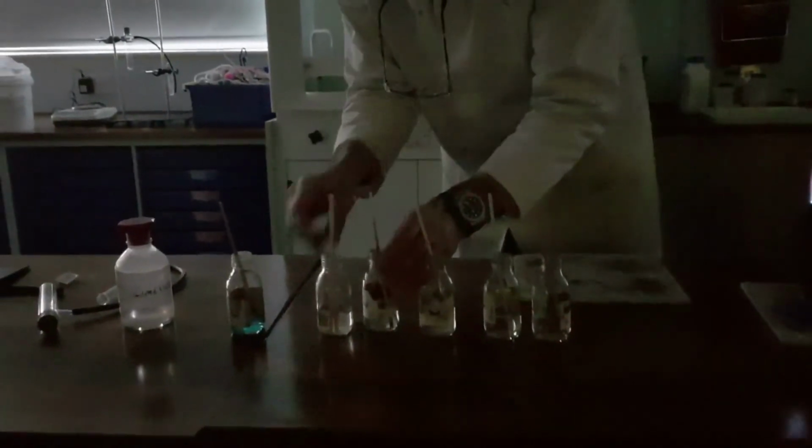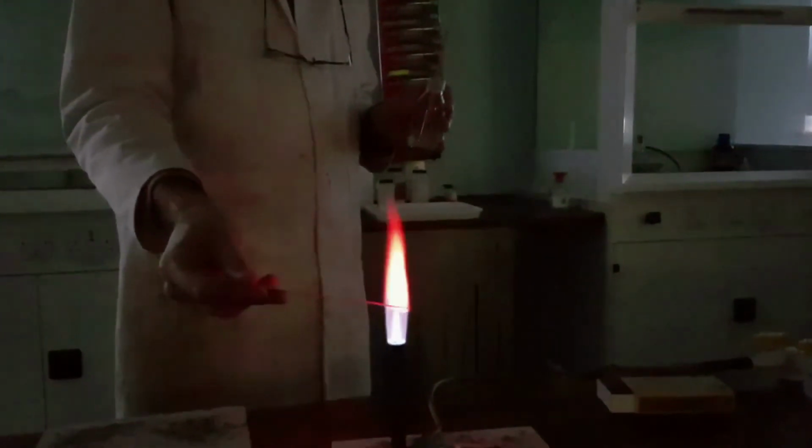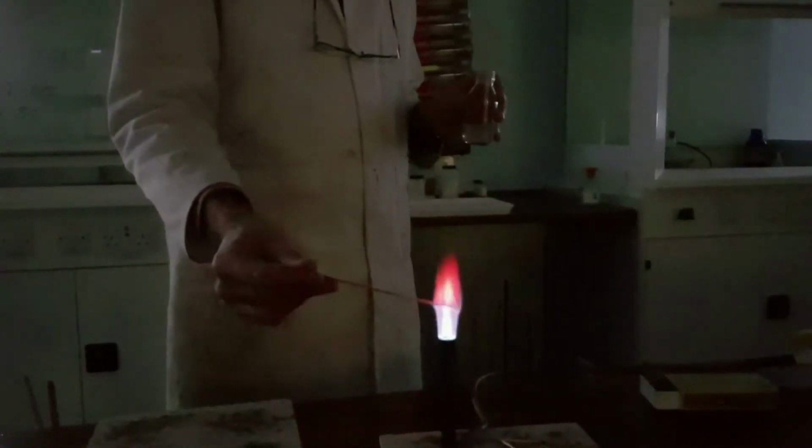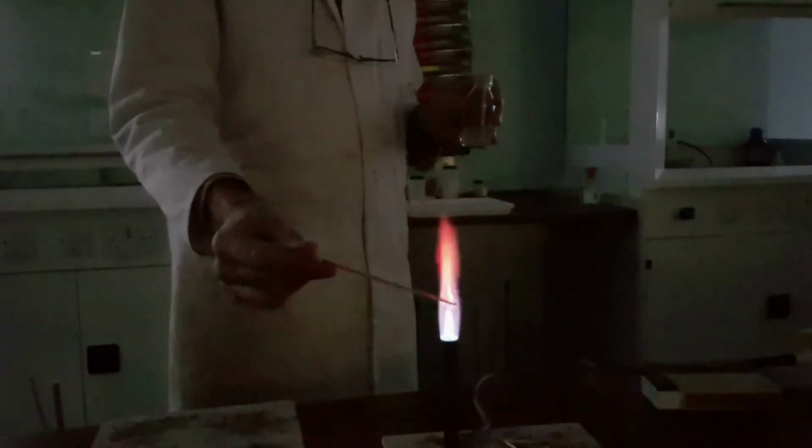The final one you need to know, there's two more. This one you don't need to know, but this is quite nice. This is strontium. So strontium giving another red flame, a slightly deeper red than the lithium, often described as a scarlet flame when compared to the crimson of lithium. Strontium often used in red fireworks.